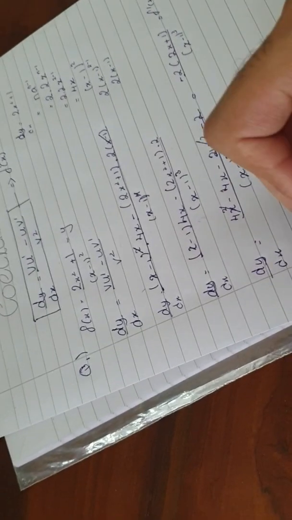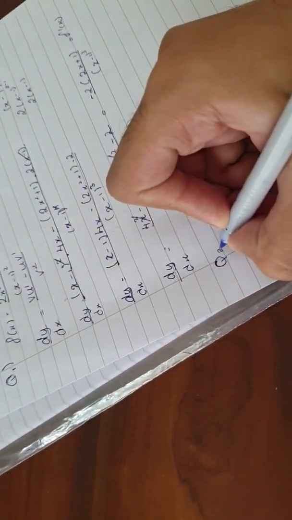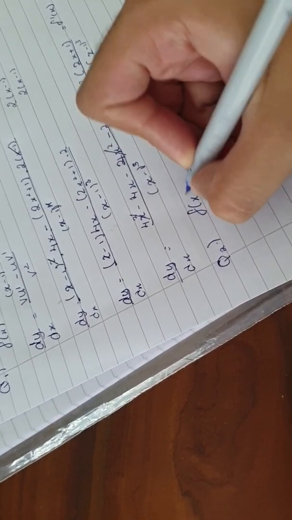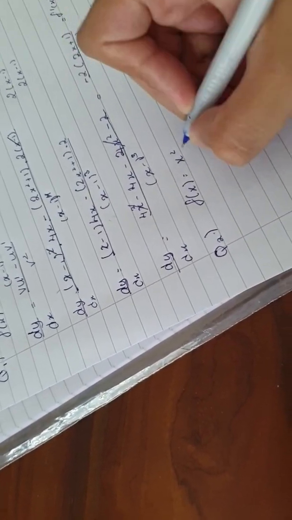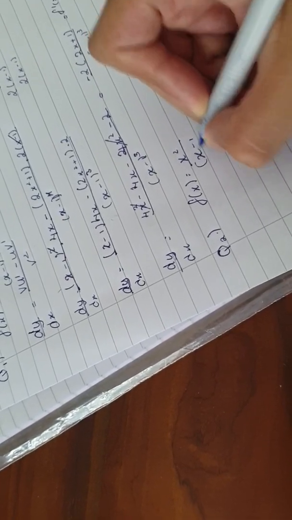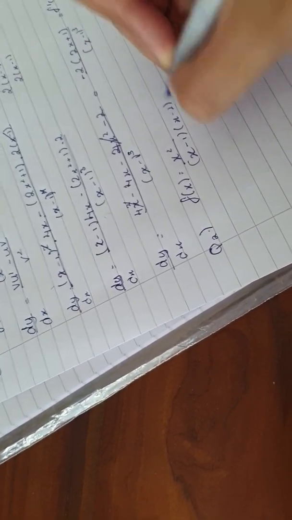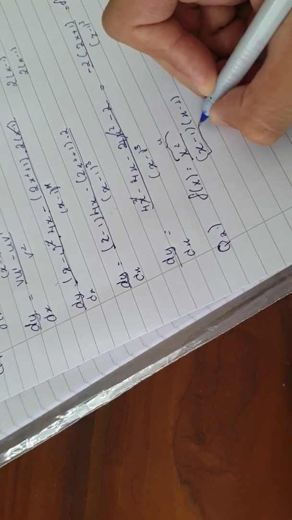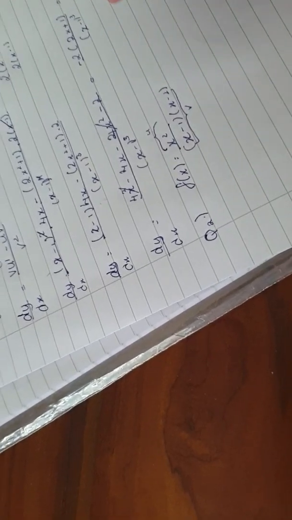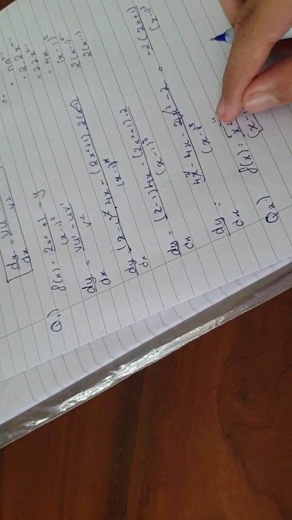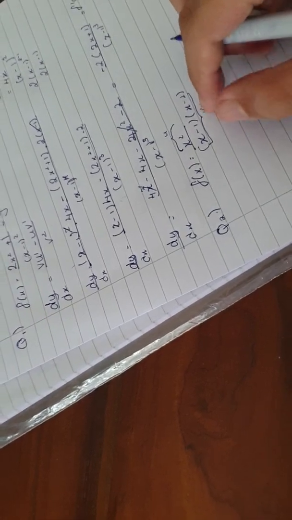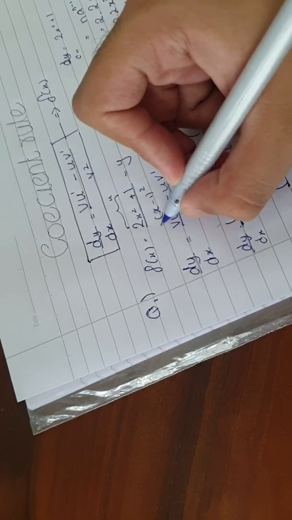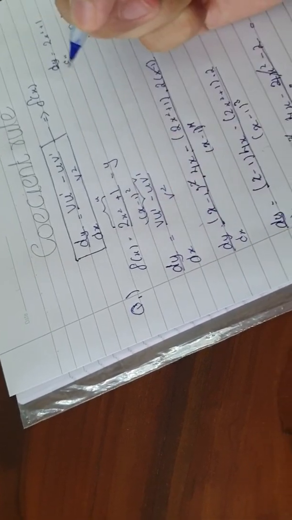We are going to do question number 2, which says that f(x) equals x squared over (x minus 1)(x minus 2). This part we take as u, this part we take as v.